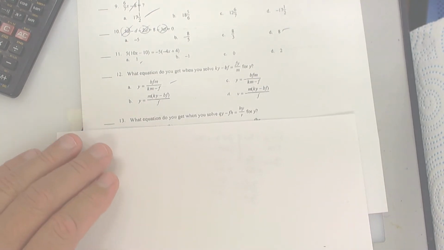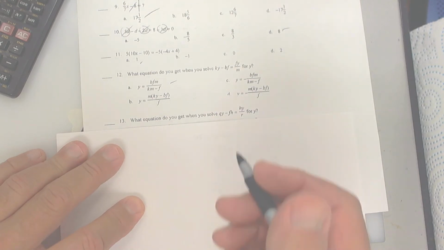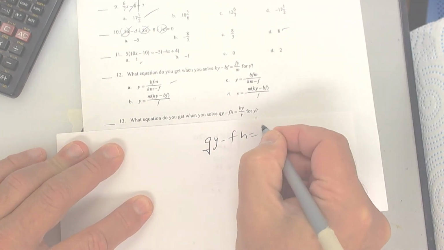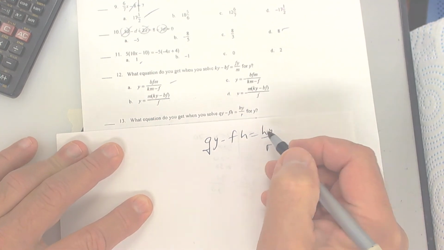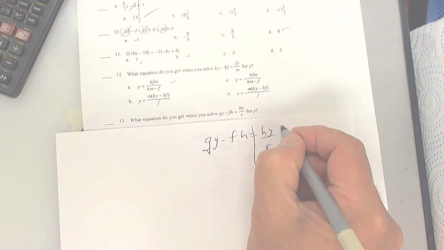All right, next one. What equation do you get when you solve for y? Here's another one. So qy minus fh equals hy over r. And we're trying to get y by itself. Again, we got y's on both sides. So this is basically the same problem.